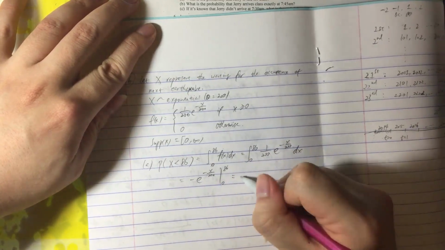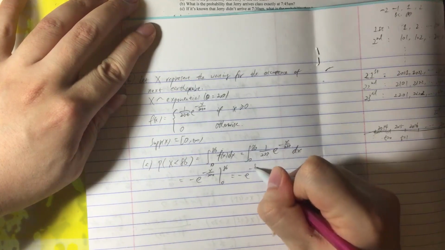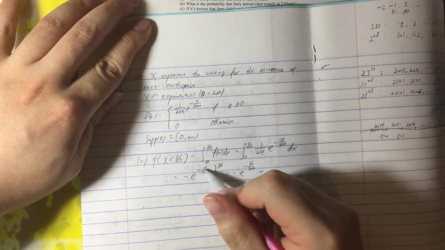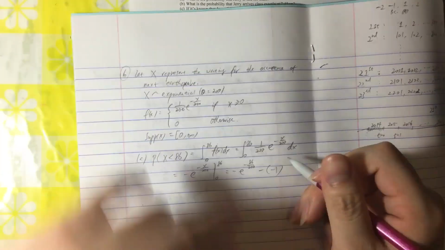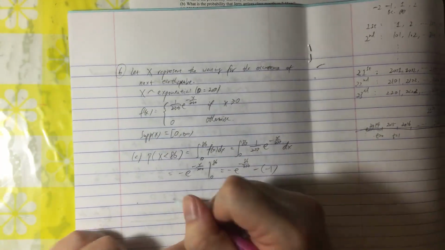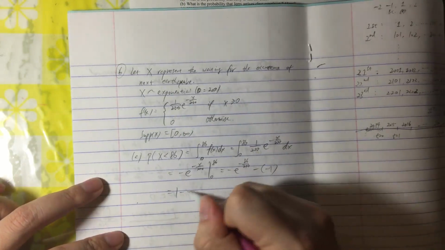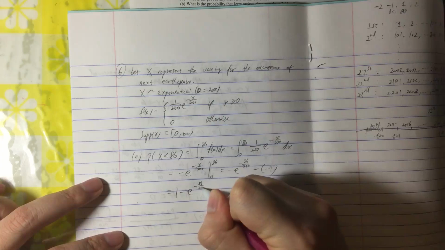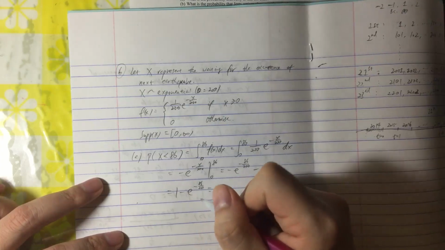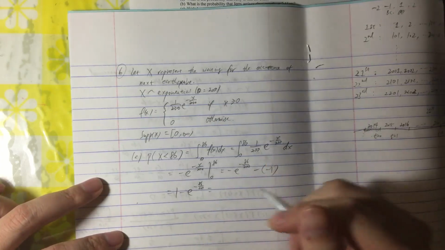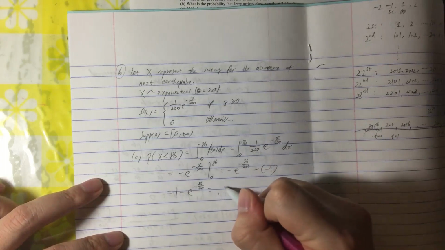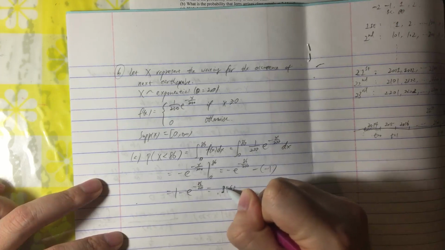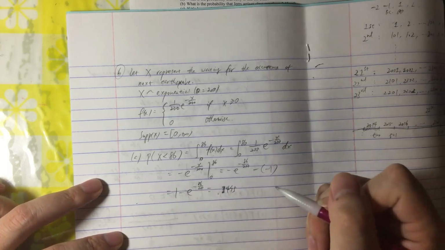If we plug in 86, I get negative e raised to negative 86 over 200. If we plug in 0, e raised to 0 is 1. So the answer can be written as 1 minus e raised to negative 86 over 200. Then use a calculator for the answer. Here I use my calculator, I get 0.3495.